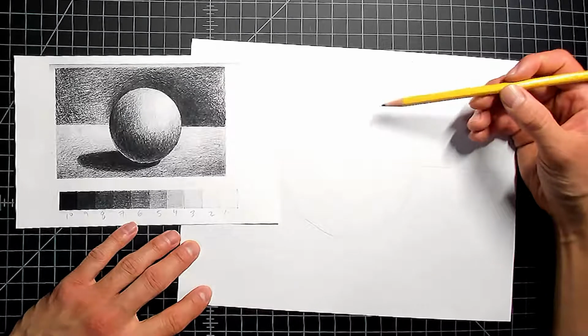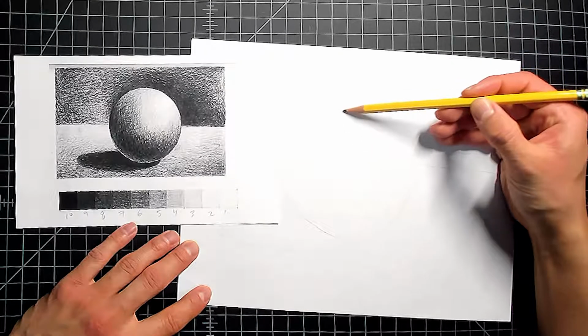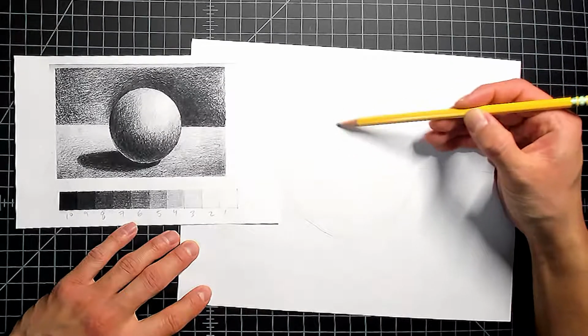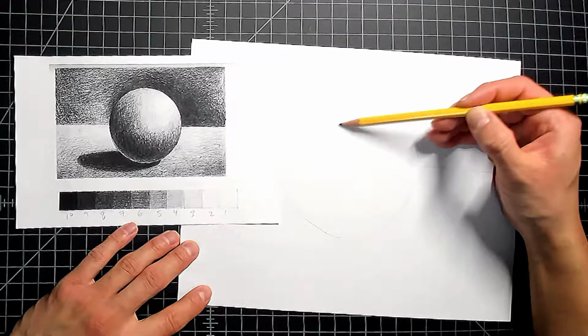Okay, so what you could do here is probably keep this part white, and maybe start adding some graphite here in this section.